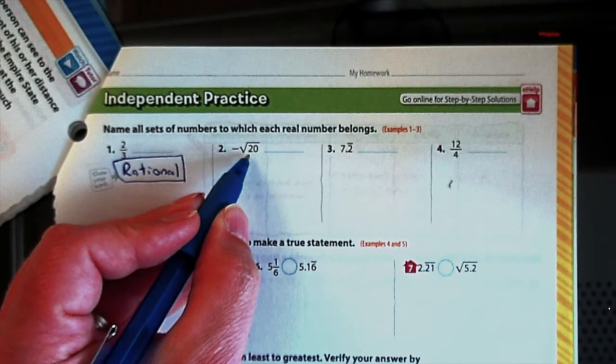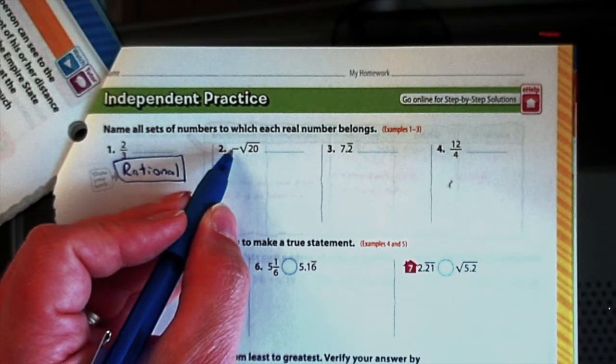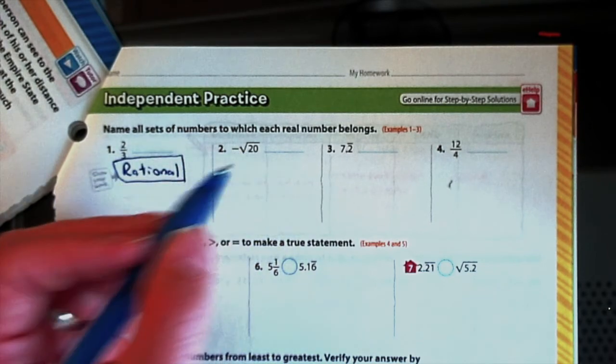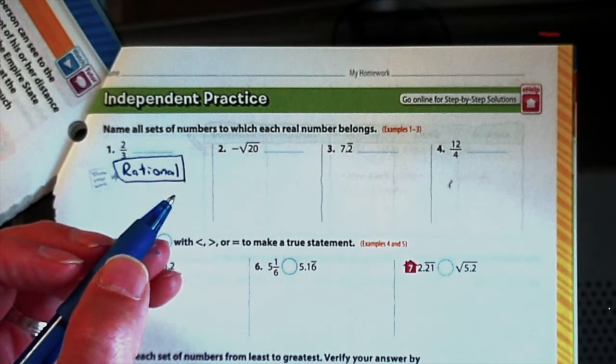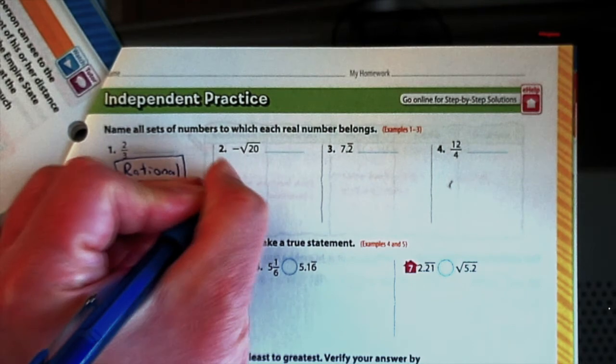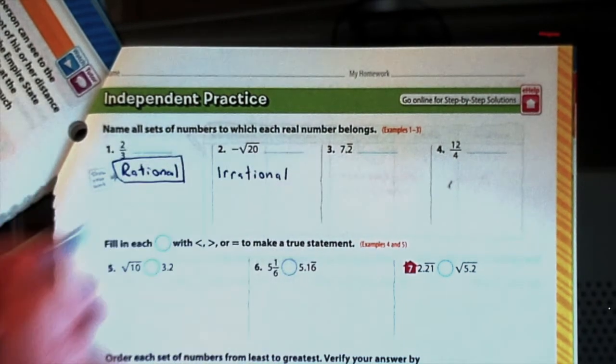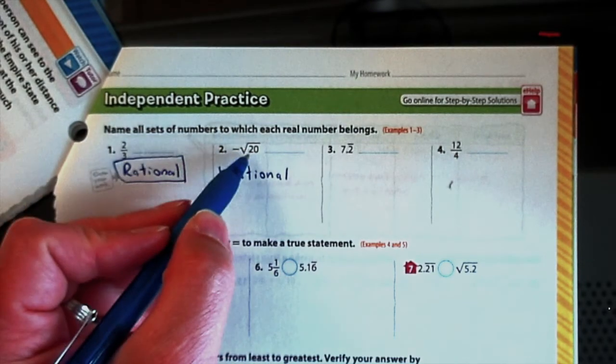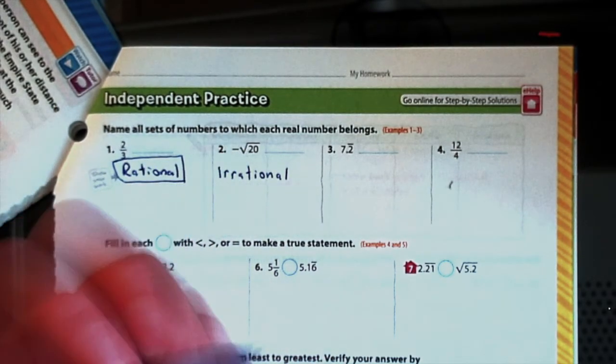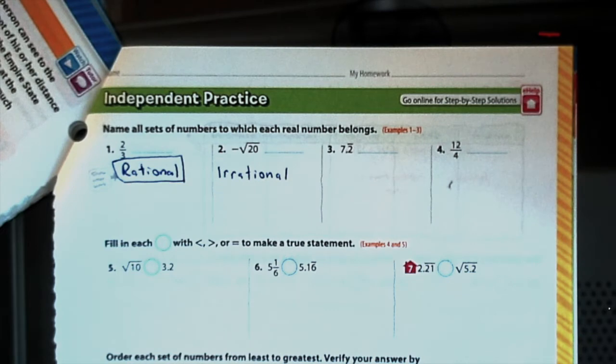Now the square root of 20, it does have a negative in front. But the square root of 20 is not a perfect square. So that tells me that one is going to be irrational. Because when I put the square root of 20 into a calculator, I'm going to get a decimal eventually that's never going to end and never going to repeat.